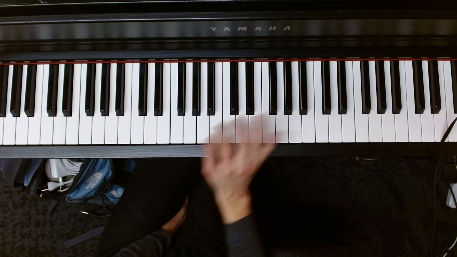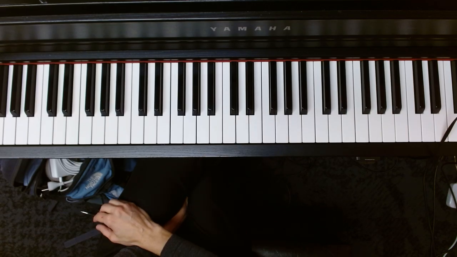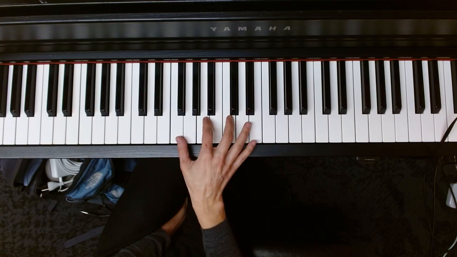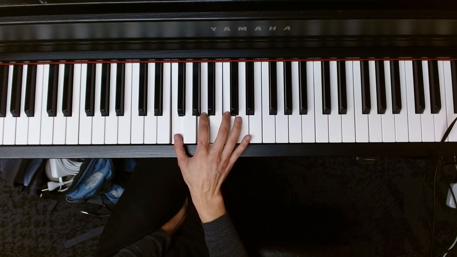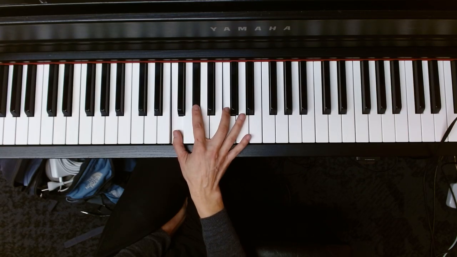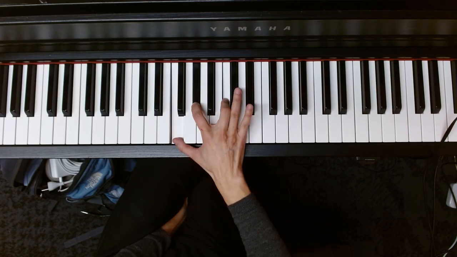Find for me F minor 7. Here we have F major. Here we have F minor. F minor 7.